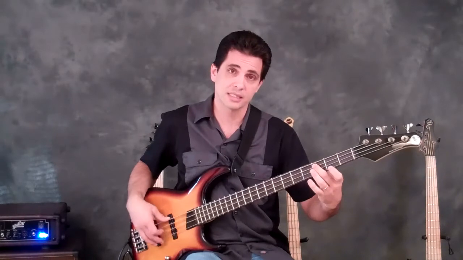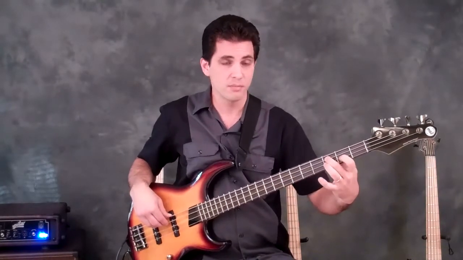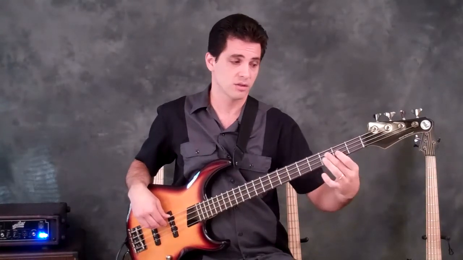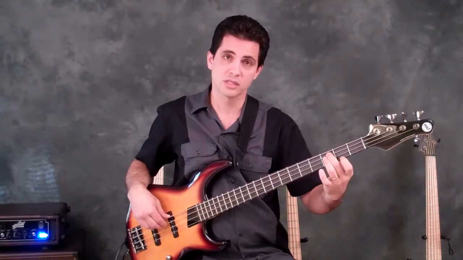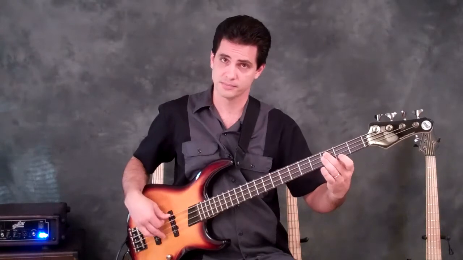The major 6. Now one cool way to find the major 6 is you can play a major third, which is that little short diagonal, in this case 3rd fret, 2nd fret. 3rd fret on the A string, 2nd fret on the D string. And then just move to the next string higher, the G string. And that's the major 6.